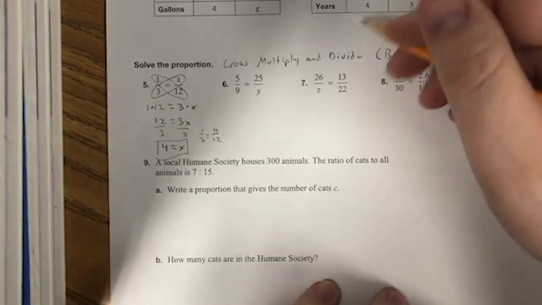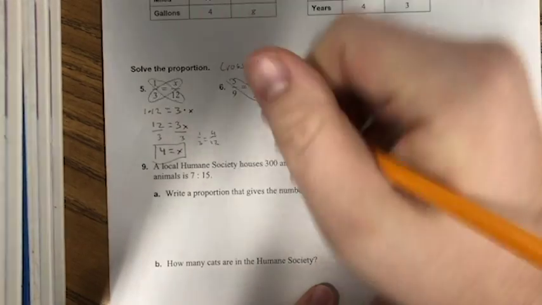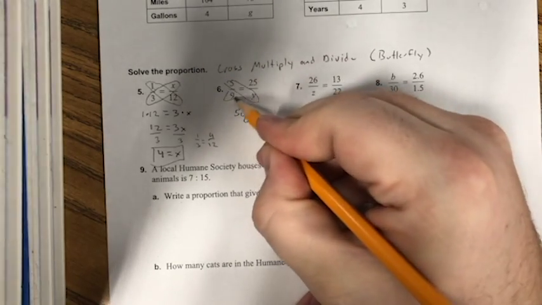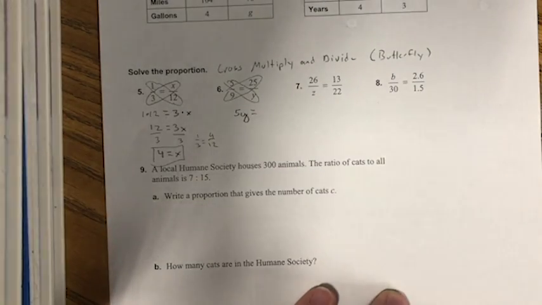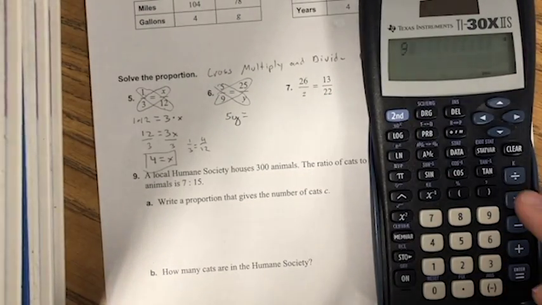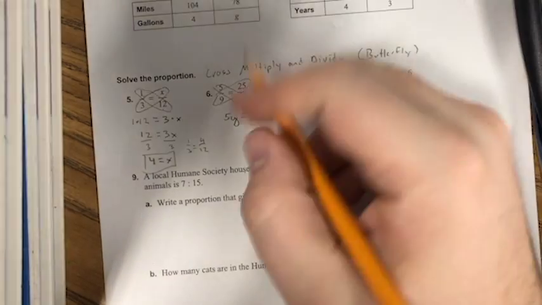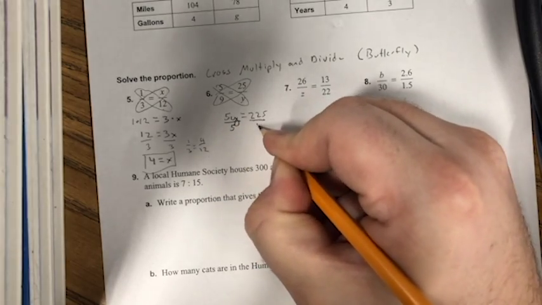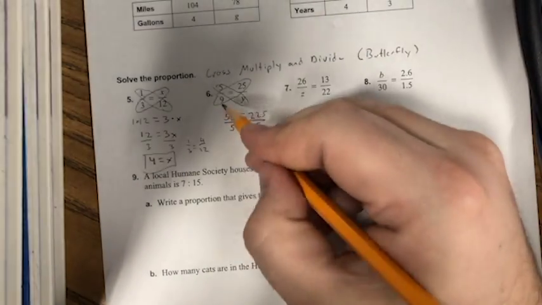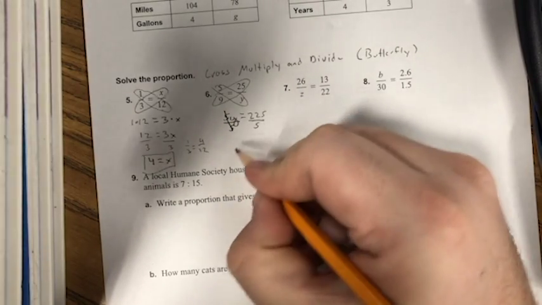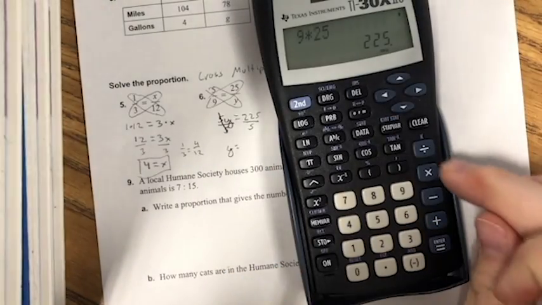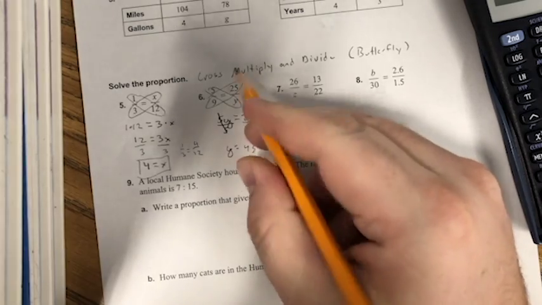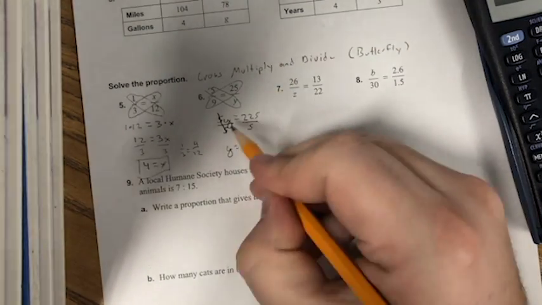I'll do this next one with you. I'm going to cross multiply. This would give me 5 times y, which is 5y. I'm going to cross multiply here, and this is going to give me 9 times 25. I'm going to do that in the calculator. 9 times 25 gives me 225. Now I am going to divide by 5, because just like with the equations before, we're following that SADMAP. We're trying to get y by itself. That cancels out. That leaves me with y is equal to 225 divided by 5, which equals 45. So we found out that y is 45. We have solved this proportion.